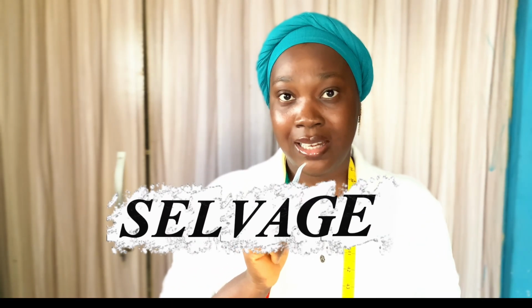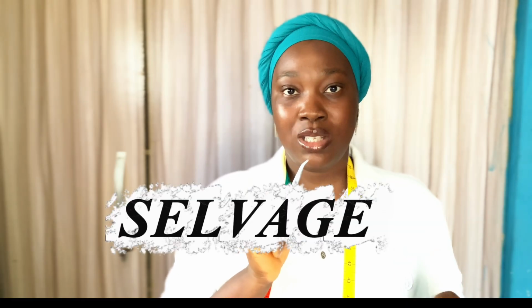The next term I'll be talking on is the selvage. Yes, this is the finished part of the fabric that keeps it from fraying. So it is that end part of the fabric that protects the whole fabric from fraying. That is what selvage simply means.